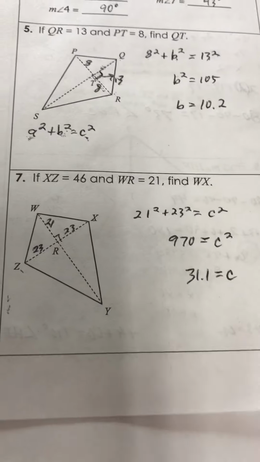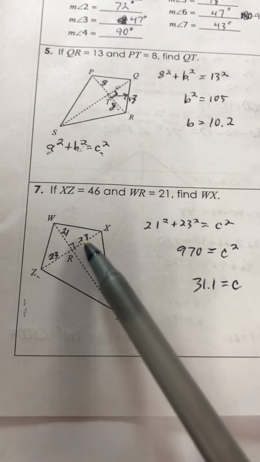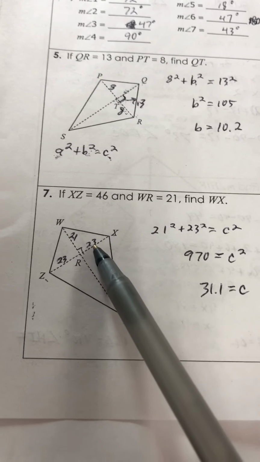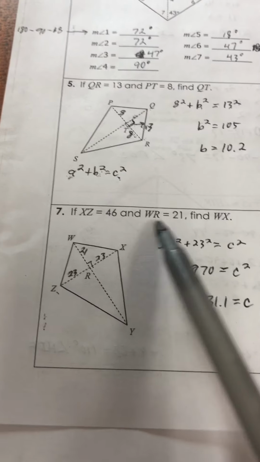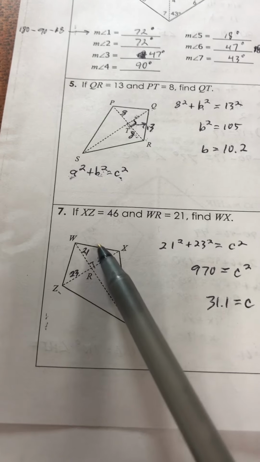Number 7, take a look at XZ. XZ, the whole thing is 46, so I split it up into 23 and 23. WR is 21. This one right here is 21. They want to know what WX is right here.